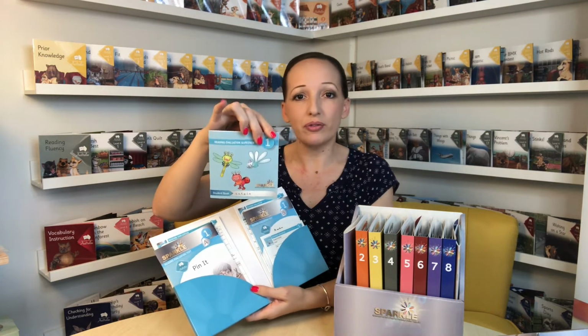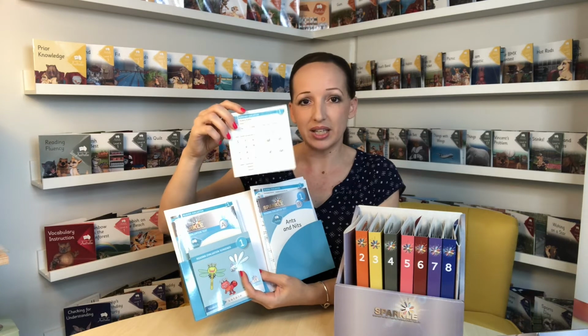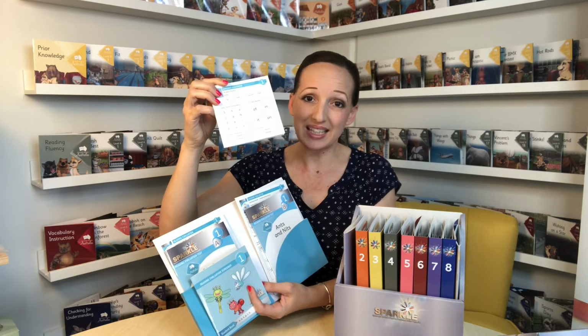So I'm just going to grab level 1 here. We have a little book for our students to read from, and we have our recording sheet here. Now, you can get these downloaded. Once you purchase the kit, they come as a digital file so that you can print rather than photocopying.